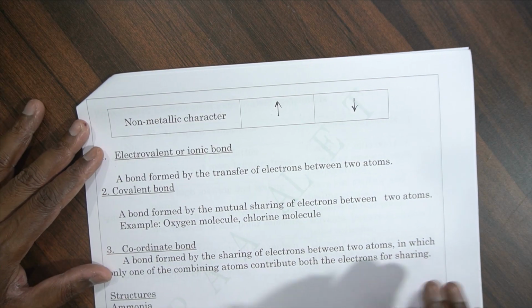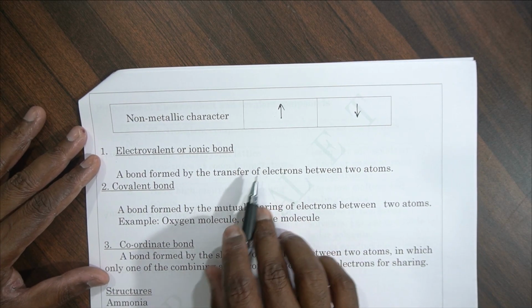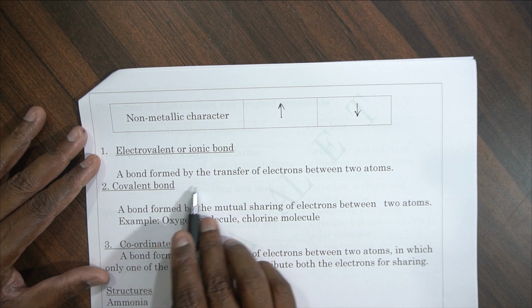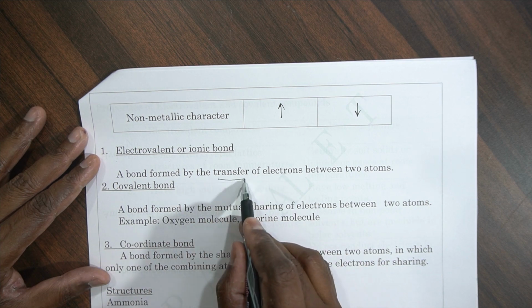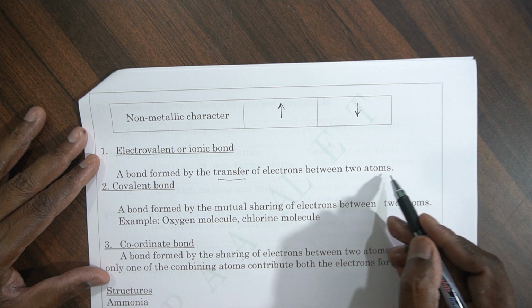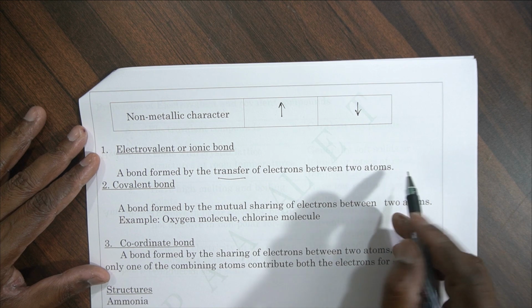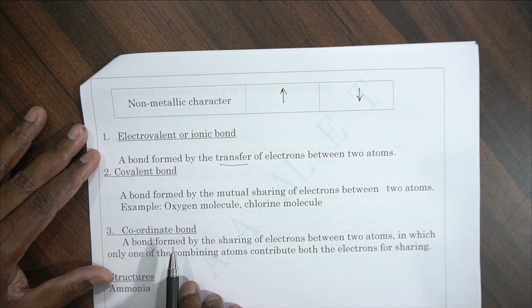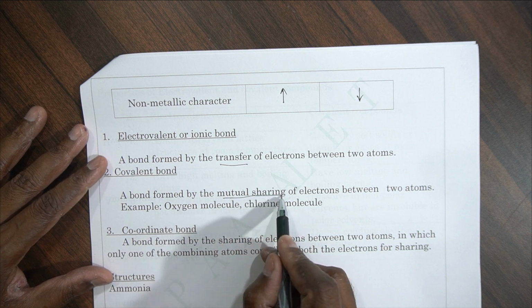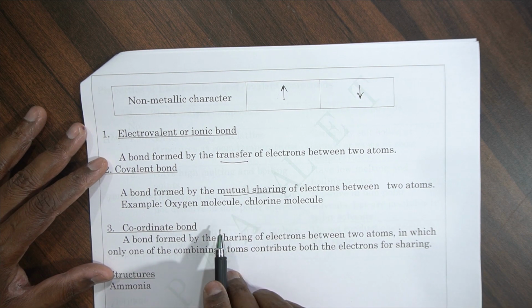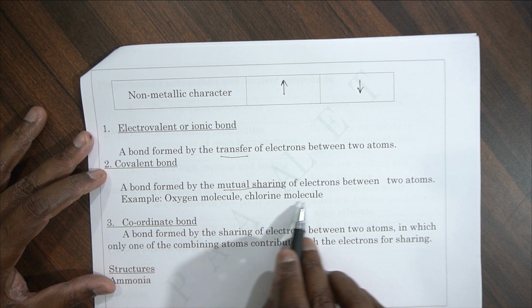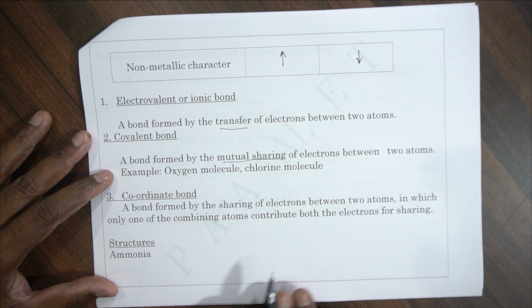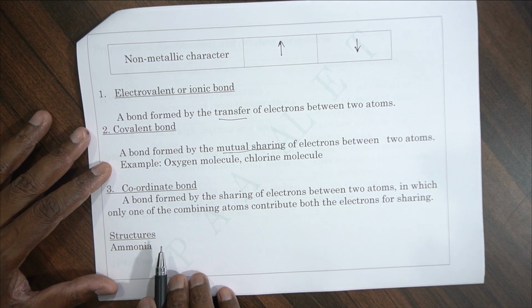The next is electrovalent or ionic bond. What is electrovalent bond? A bond formed by the transfer, the word transfer is important, of electrons between two atoms. Similarly, what is the definition of covalent bond? Bond formed by the mutual sharing of electrons between two atoms. Example, oxygen molecule, chlorine molecule, etc.